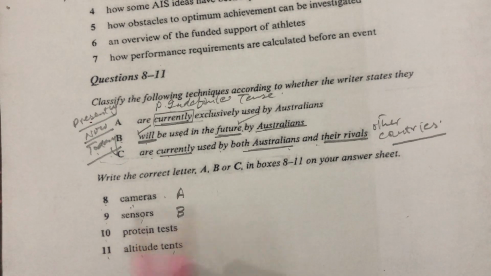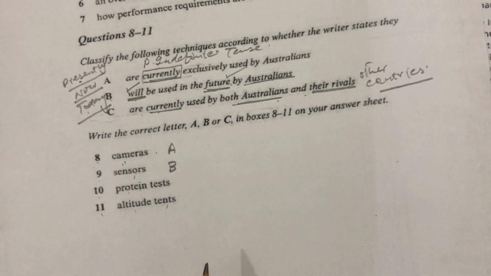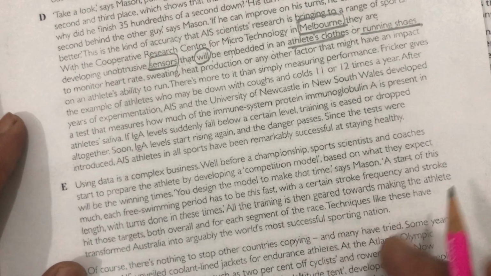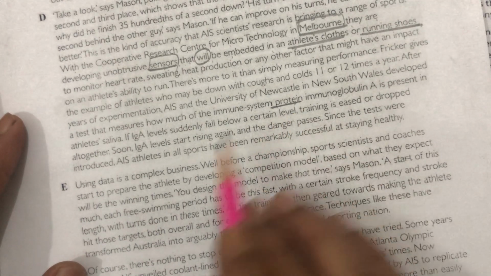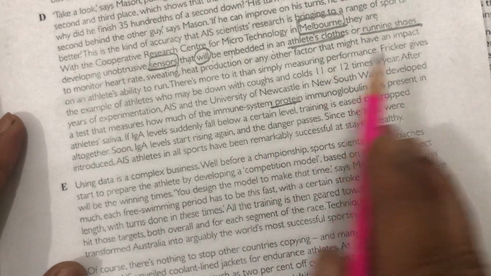Question number 10, protein tests. Protein tests. Here we have found the word protein. So let's see where the sentence starts.